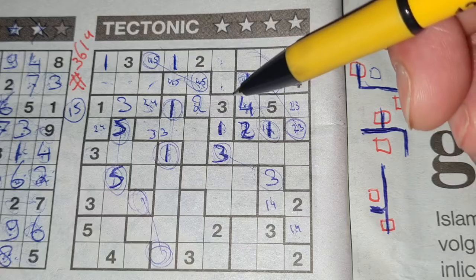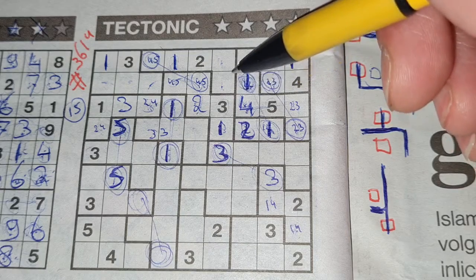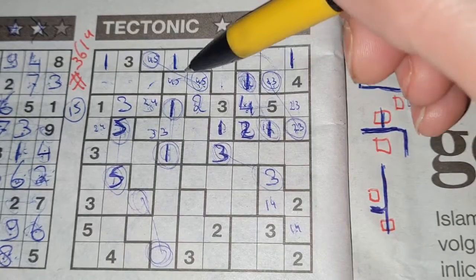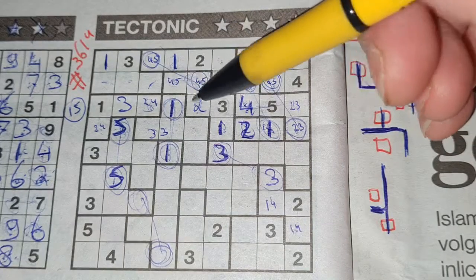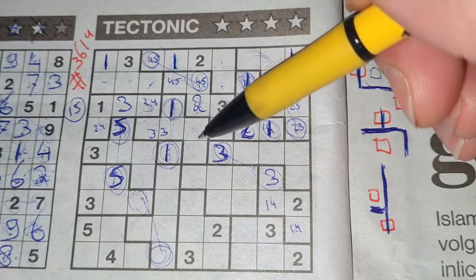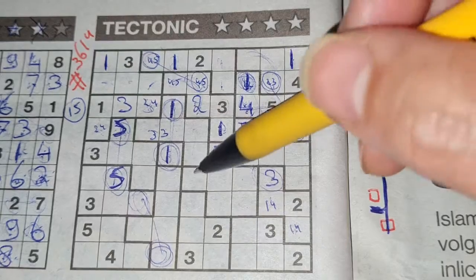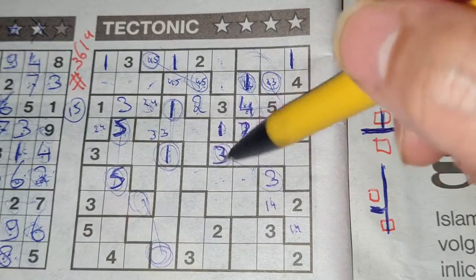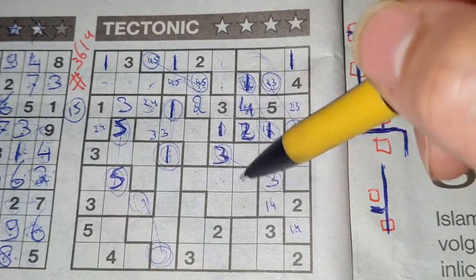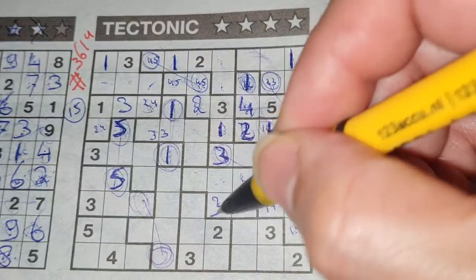Then, let me see. I'm thinking. These 3 boxes cannot be a 3. Those 2 boxes cannot be a 3. 1 box left for the 3 should be there.